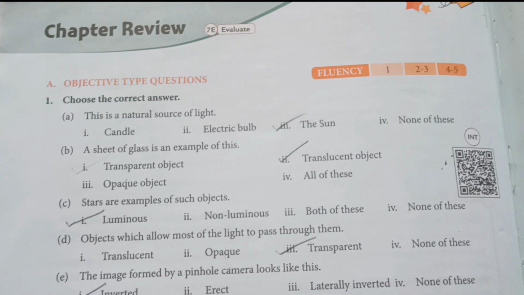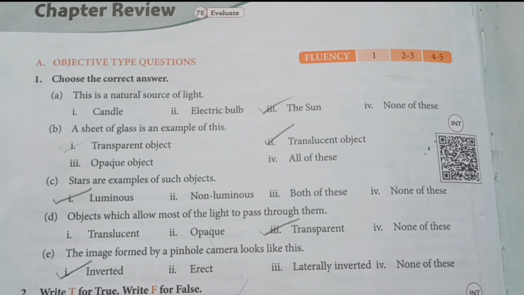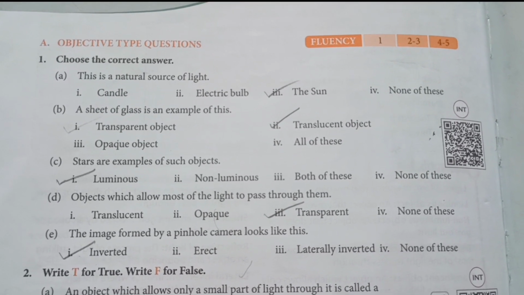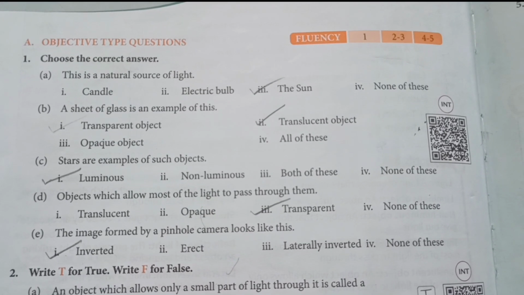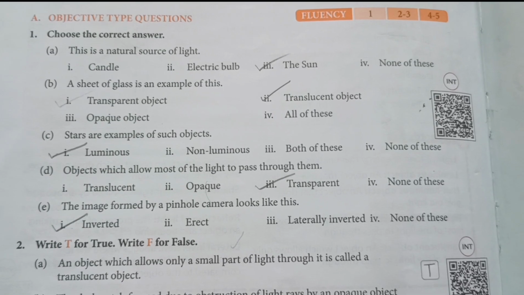Number 1, choose the correct answer. Number A, this is a natural source of light. Answer is number 3, the sun. Number B, a sheet of glass is an example of this. Answer is number 2, translucent object.